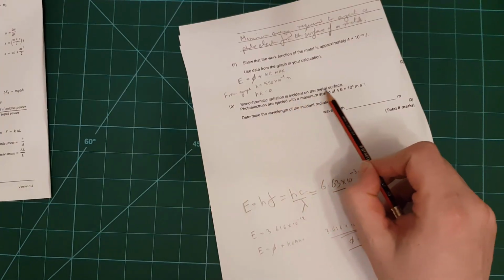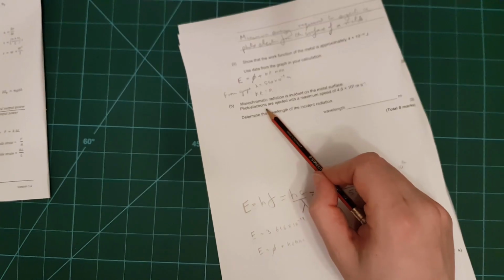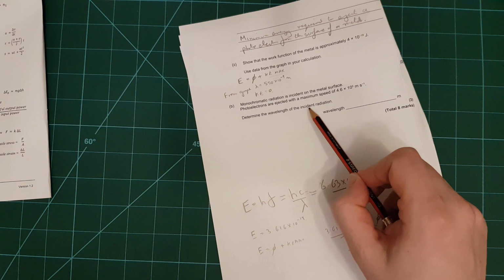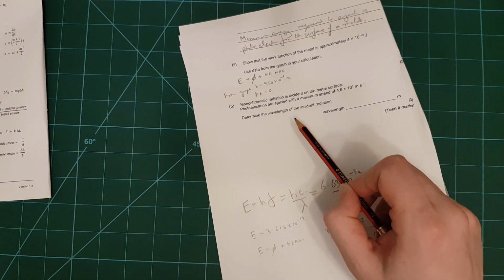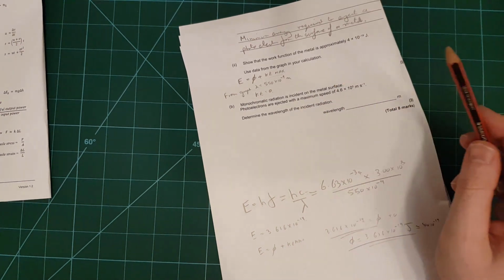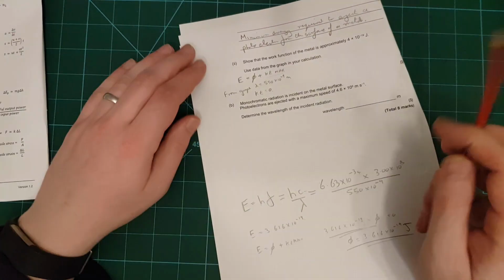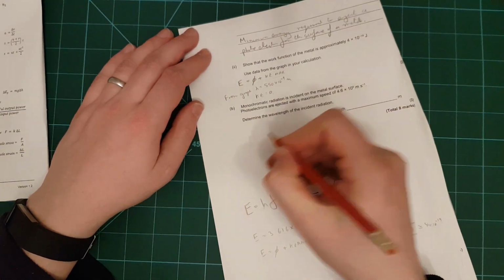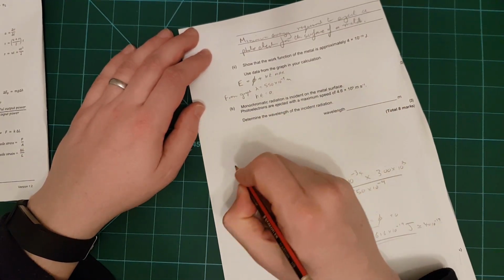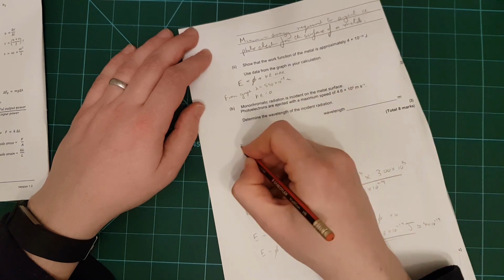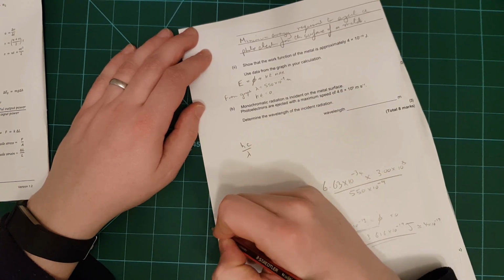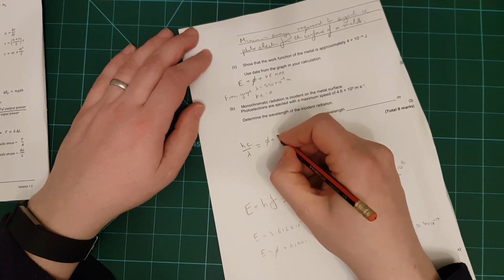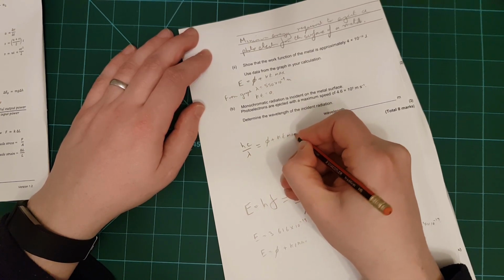Monochromatic radiation is incident on the metal surface. Photoelectrons are ejected with a maximum speed of this. Determine the wavelength of the incident radiation. Okay, for this one, a lot of you used this value without thinking you needed to work out what the kinetic energy was. So we're going to use the same equation again. hc over lambda, that's going to be our E, is equal to phi plus KE max.